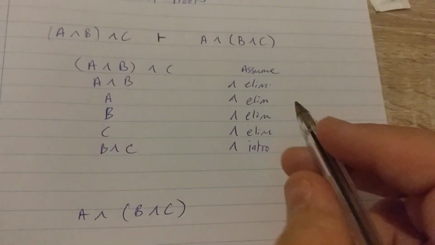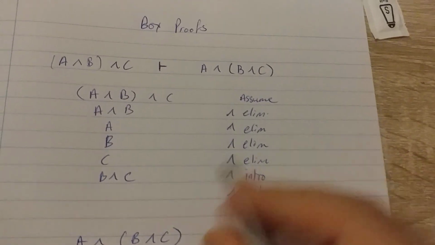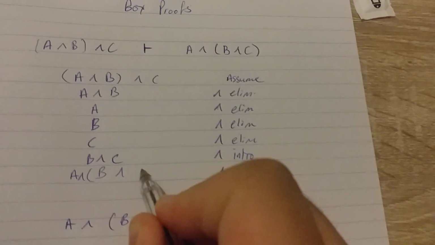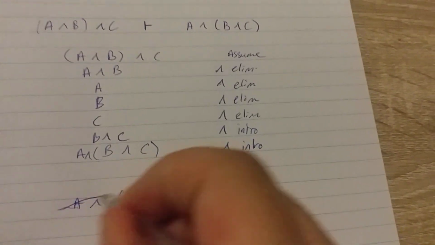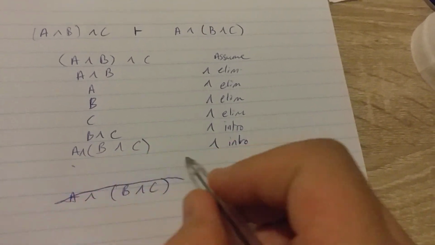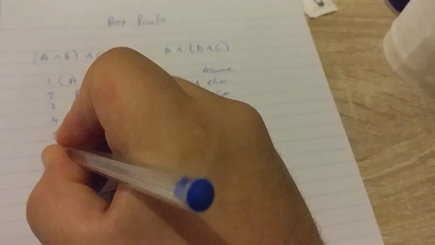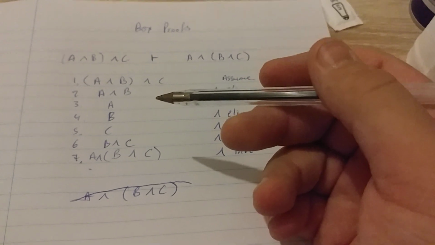So I have B and C. I've introduced this premise. Then I have another AND introduction, which gives A and B and C, which is the same as this, so I can get rid of this final line. And I have fully proved this according to a box. Now, to get all the marks, you need line numberings. If this is line 1, this is line 2, 3, 4, 5, 6, and 7. So I've solved this in 7 or so lines.